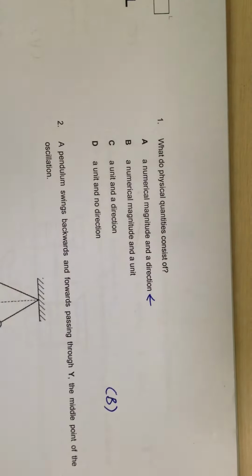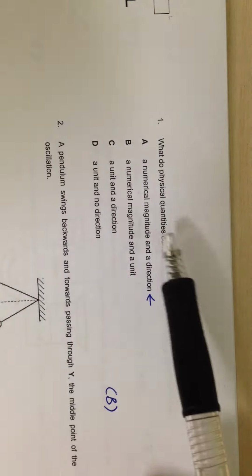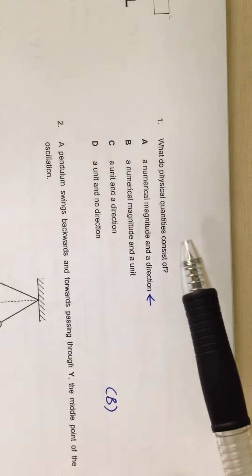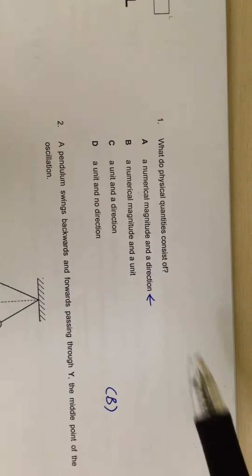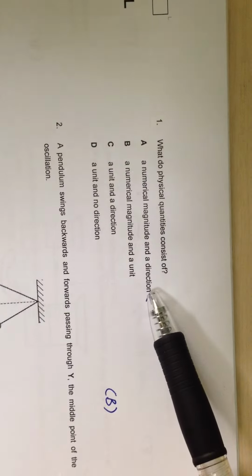Okay, let's begin. MCQ first. Question 1 is on measurement. So this one is basically content based. As long as you have read the chapter, you should know that a quantity consists of a numerical magnitude, basically just numbers, and a direction. For secondary school, this could just be a positive or negative sign.